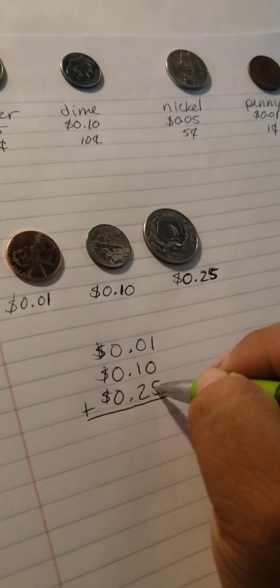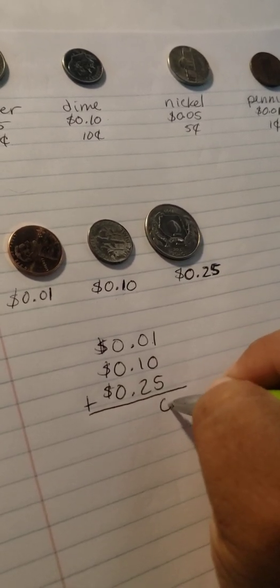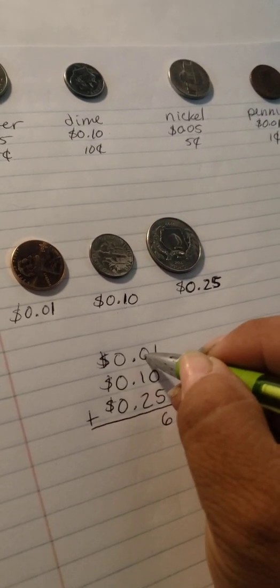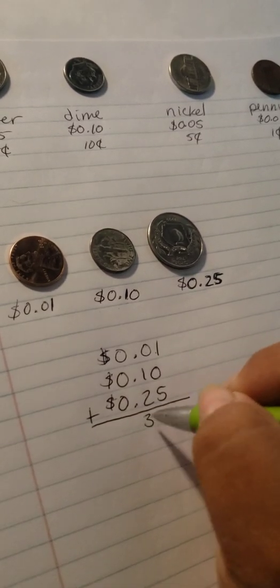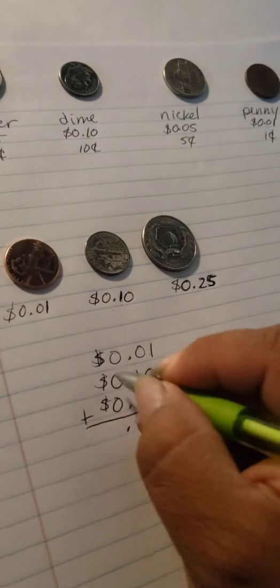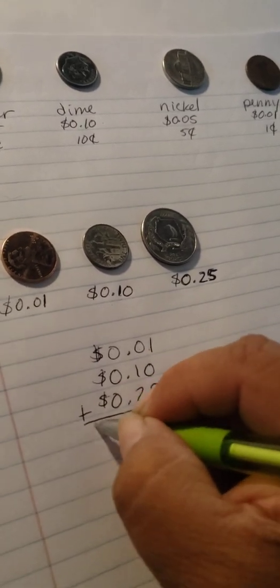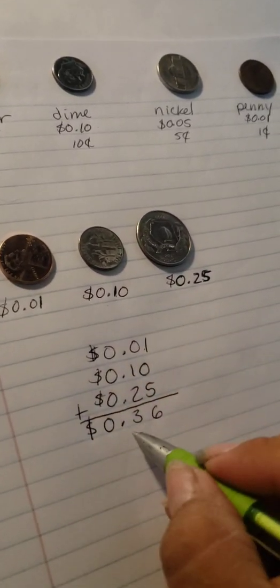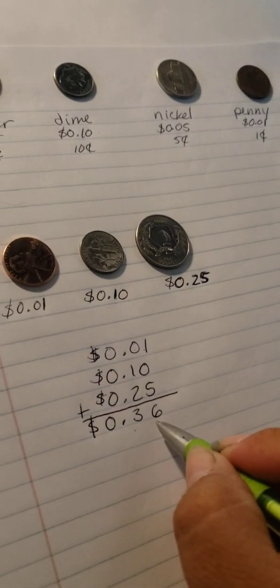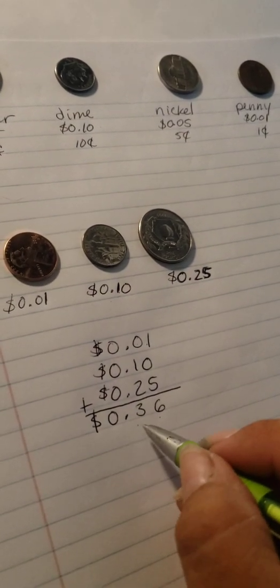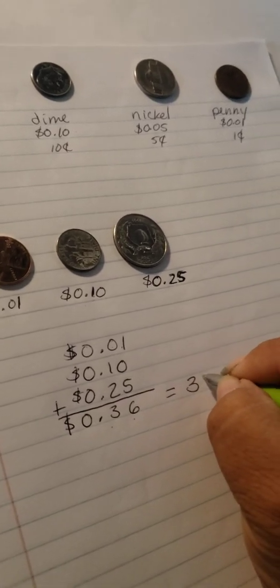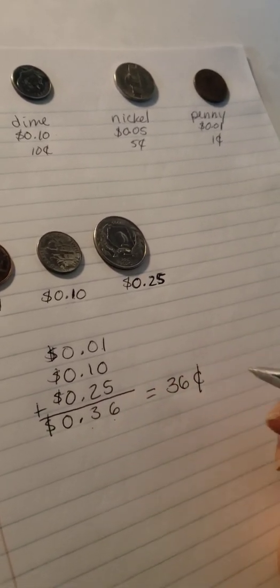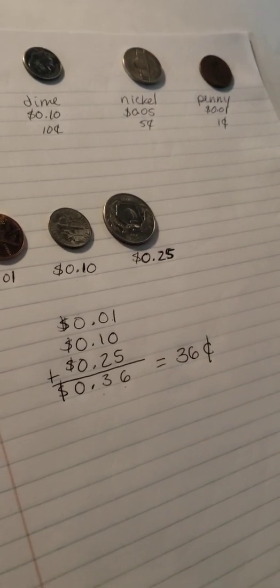1 plus 5/100ths is 6/100ths. 0 plus 1 plus 2 is 3/10ths. $0. So I have 36 hundredths of a dollar, which is the same as saying I have 36 cents. Let's try another one.